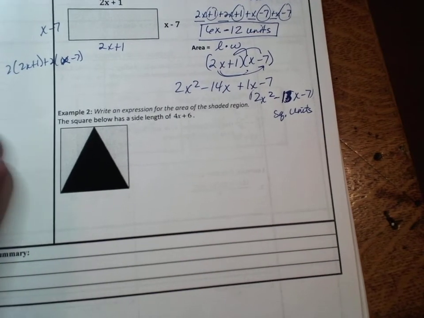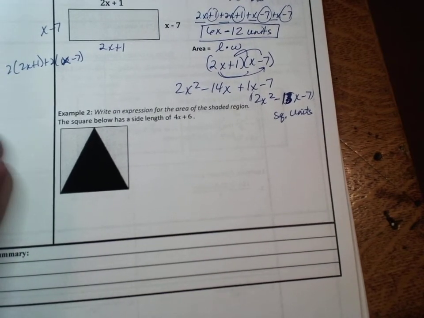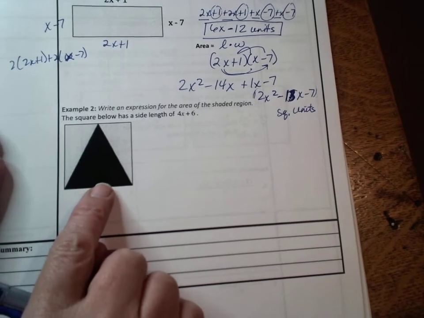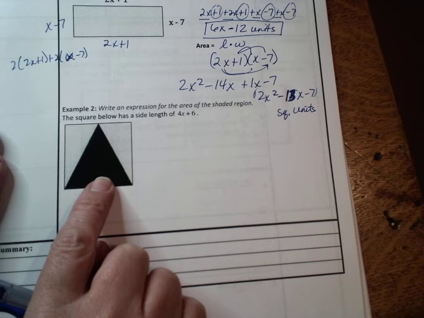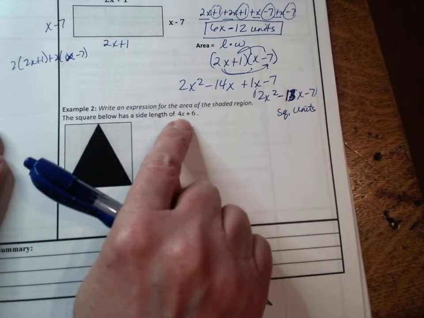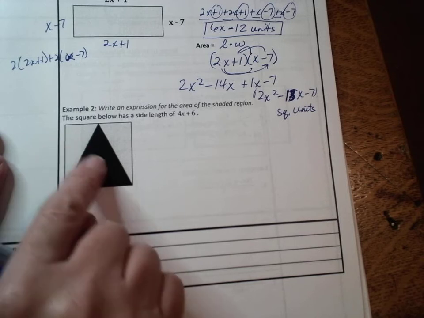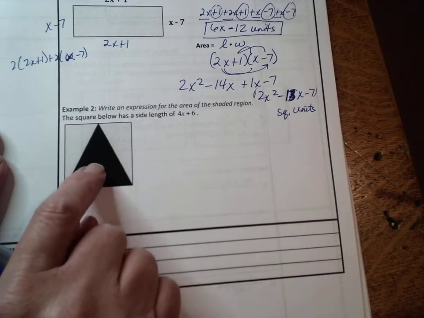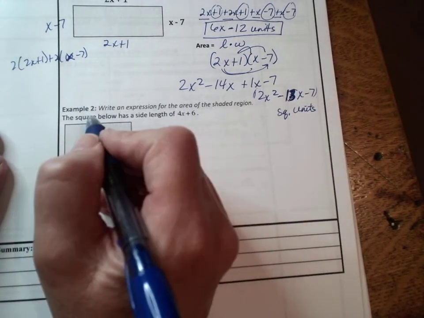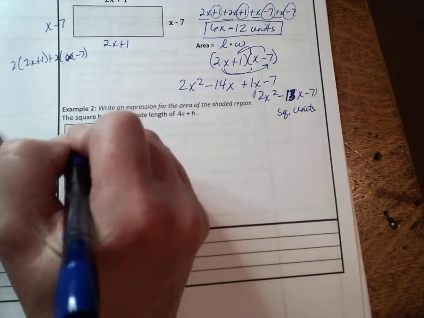Now, write an expression for the area of the shaded region. If you can't tell, I'm going to say this black is our shaded region. The square below has a side length of 4x plus 6. Okay, because it looks both shaded to me. So let's go to the dark one here, this triangle. The square. So this is really important to know.